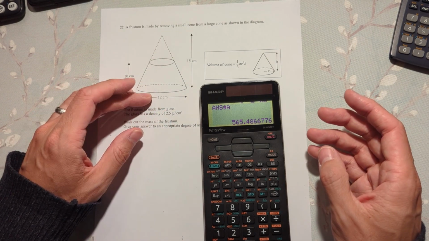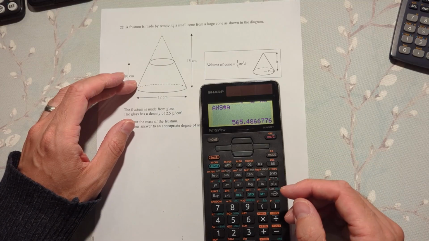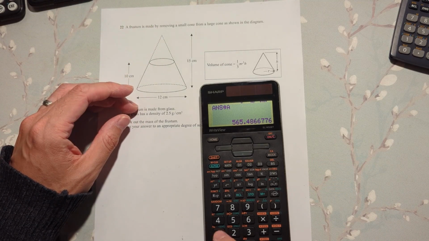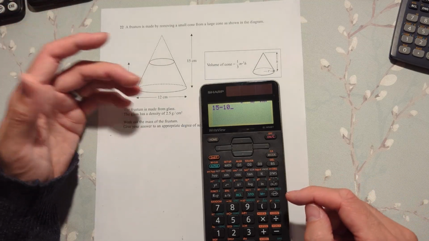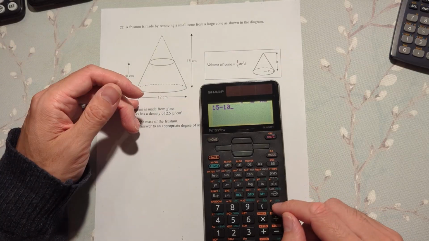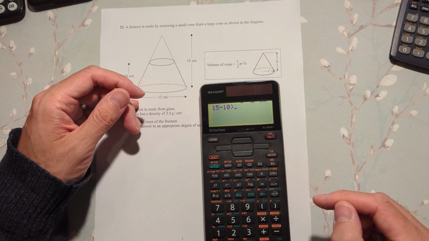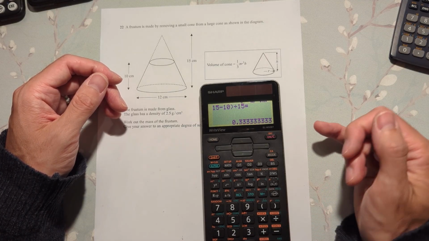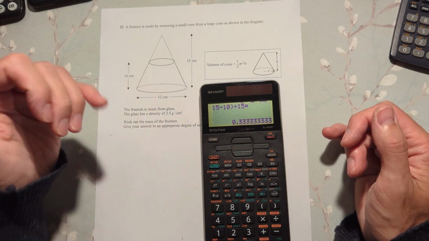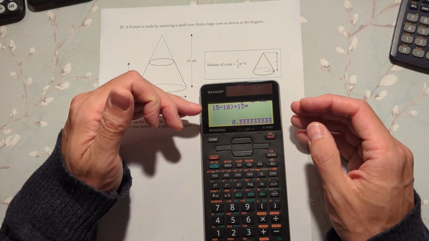All right, let's calculate the similar triangles. So 15 minus 10. Oh, again, we run into this algebraic problem. I should have put a bracket there, but let's just try it anyway. Close bracket, divide by 15. And look at that, it will do it. I don't think that's that ambiguous.